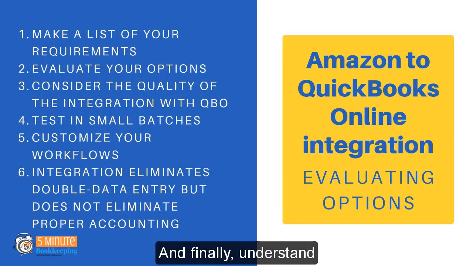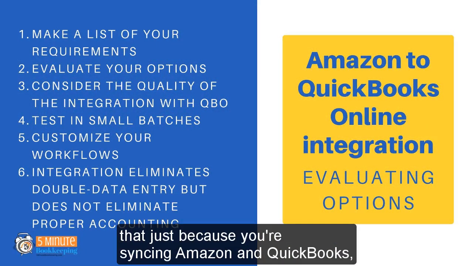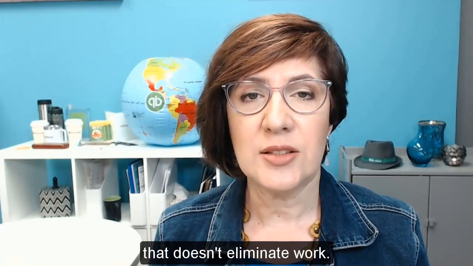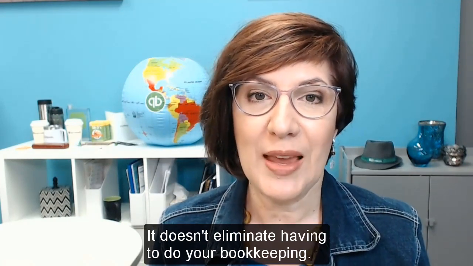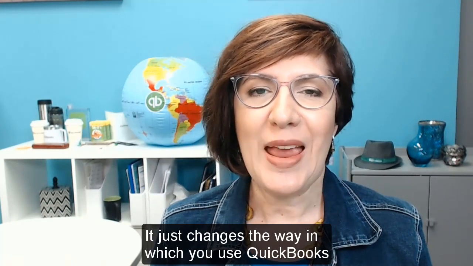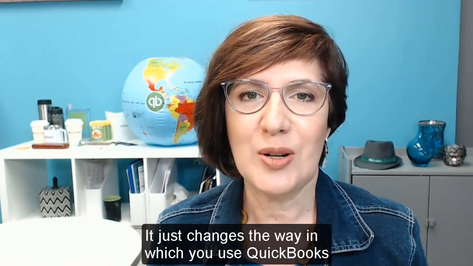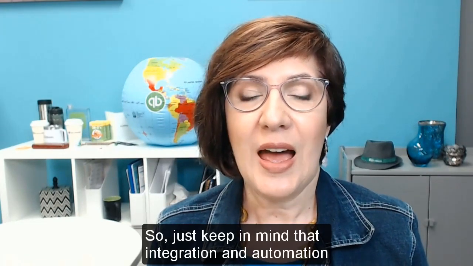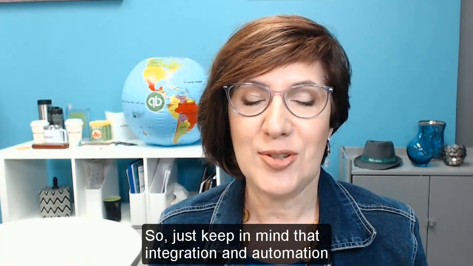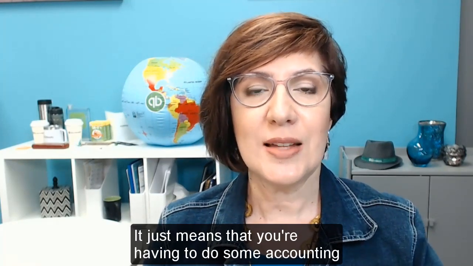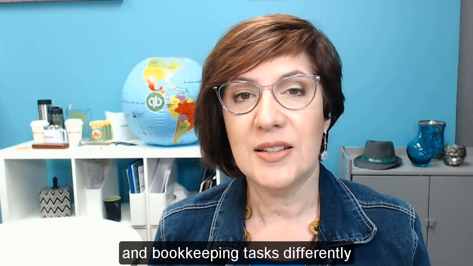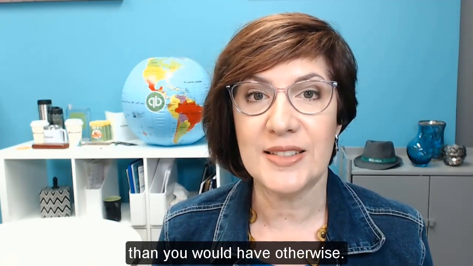And finally, understand that just because you're syncing Amazon and QuickBooks, that doesn't eliminate work. It doesn't eliminate having to do your bookkeeping. It just changes the way in which you use QuickBooks and the kind of work that you do. So just keep in mind that integration and automation does not mean elimination of work. It just means that you're having to do some accounting and bookkeeping tasks differently than you would have otherwise.